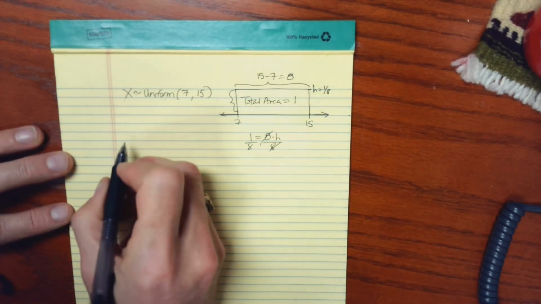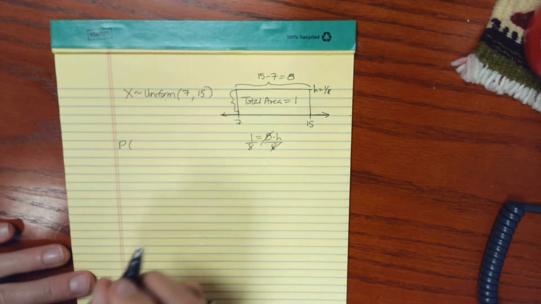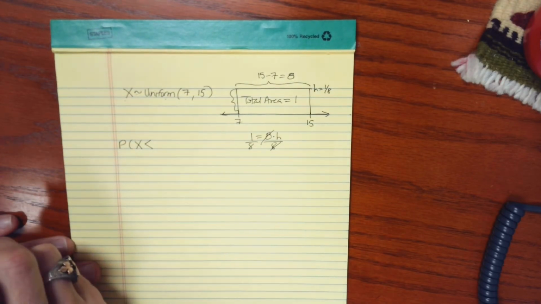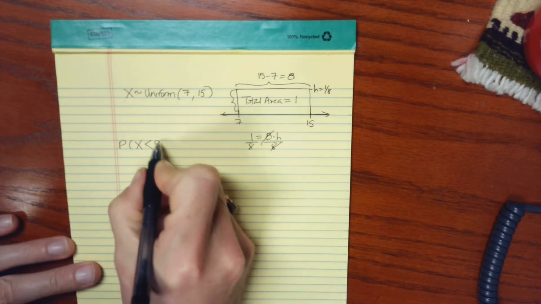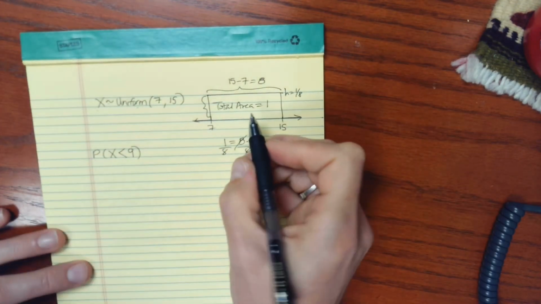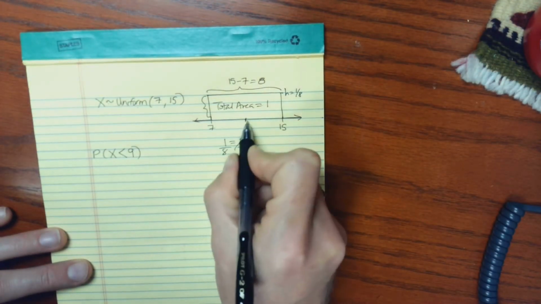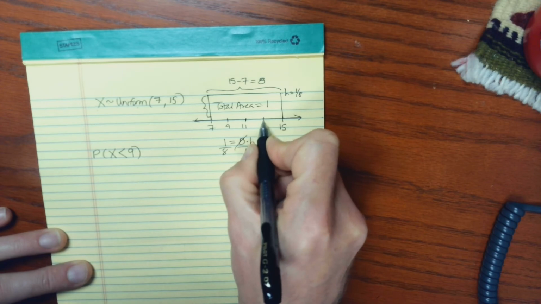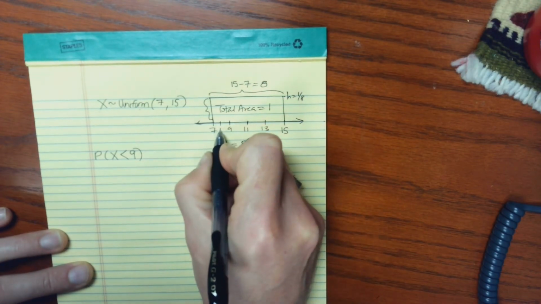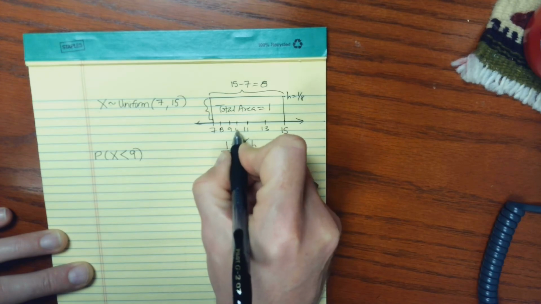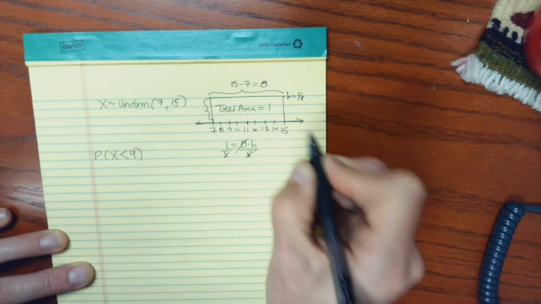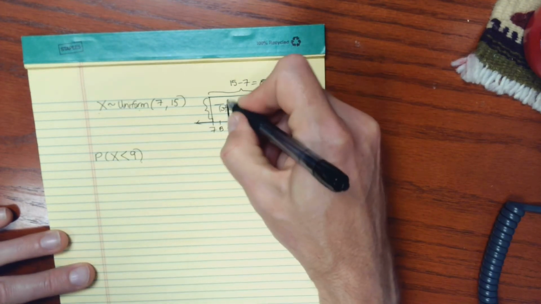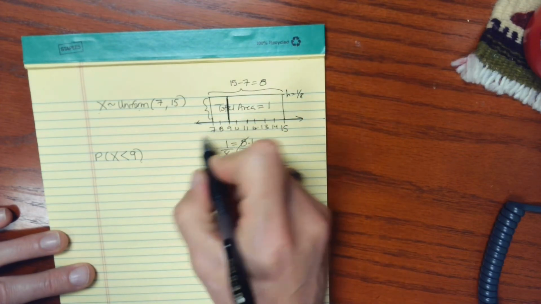So let's see, what is the probability that we would observe a value of x that is less than, let's say, 9? I'm going to add some other markers here. Halfway between 7 and 15 would be 11, and halfway between 7 and 11 would be 9. This would be 13, and there's 8, 10, 12, and 14. So less than 9: I'm interested in the area that's under the curve and above that range.